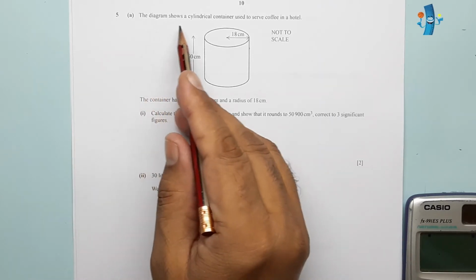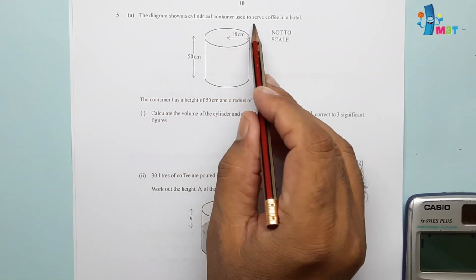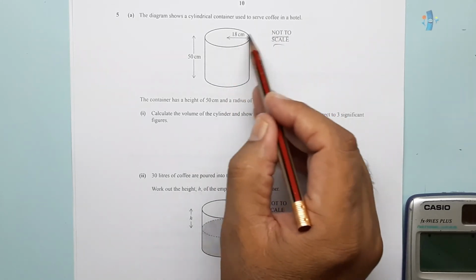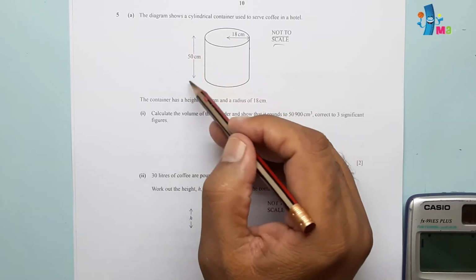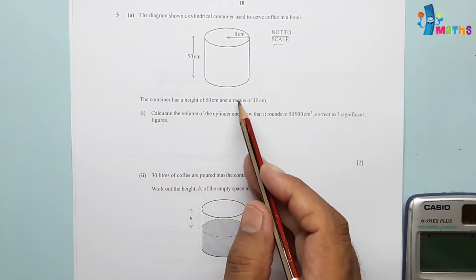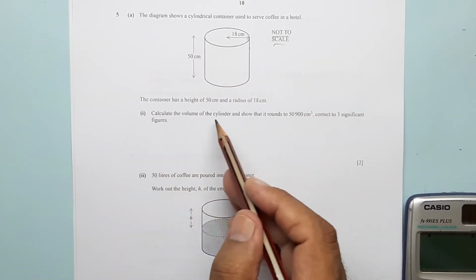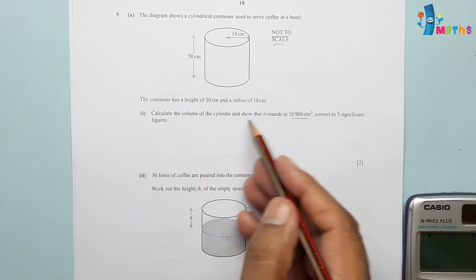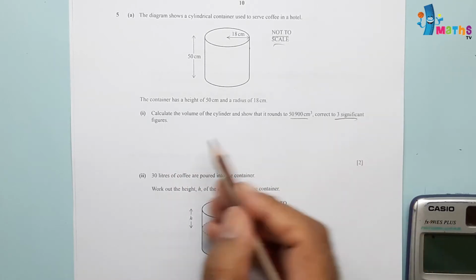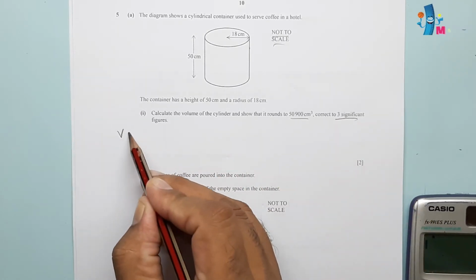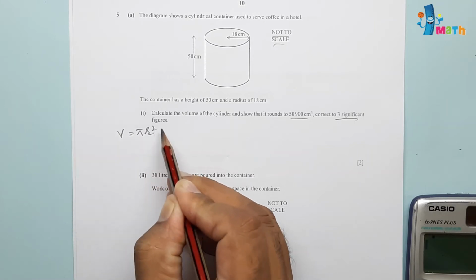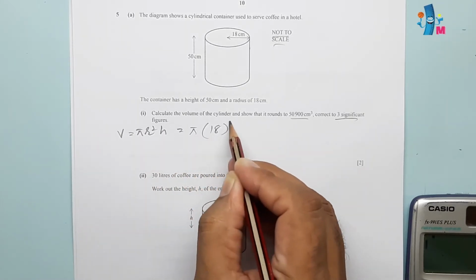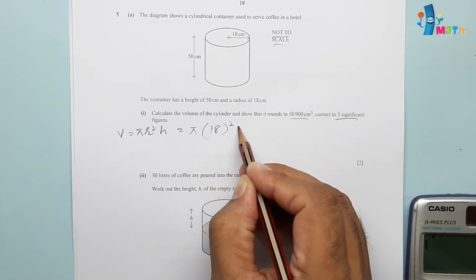Question number 5. The diagram shows a cylindrical container used to serve coffee in a hotel, which is not to scale. The radius is 18 centimeter and the height is 50. Calculate the volume of the cylinder and show that it rounds to this one. So we have to show that this rounds to this at 3 significant figures. Basically, volume of cylinder will be equal to pi r squared times h. So this will be pi, r squared will be 18 squared, times h which is 50.